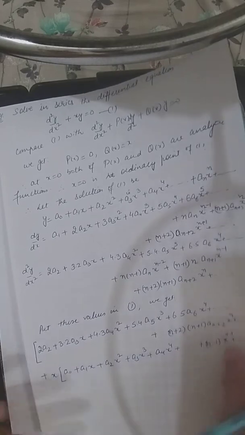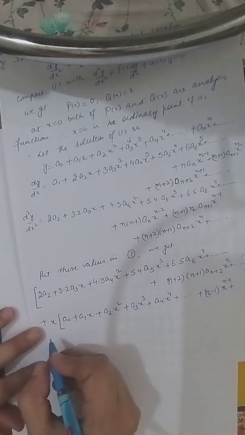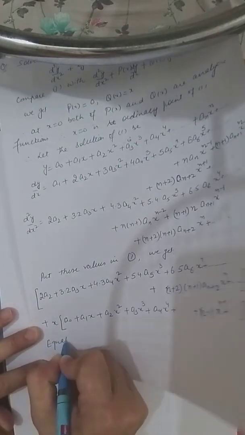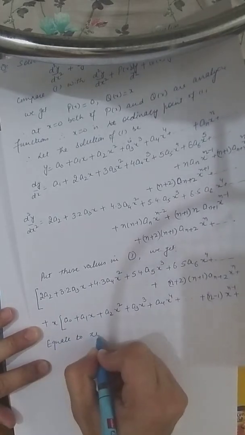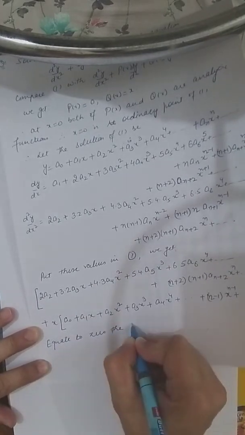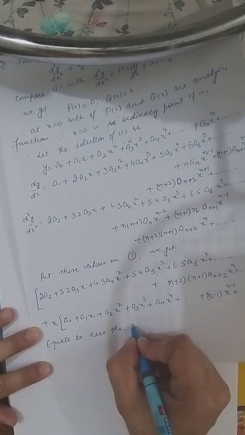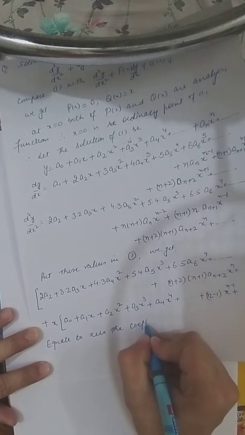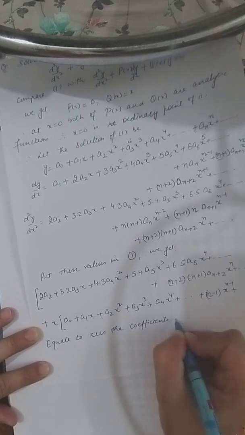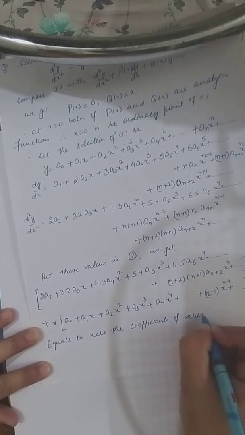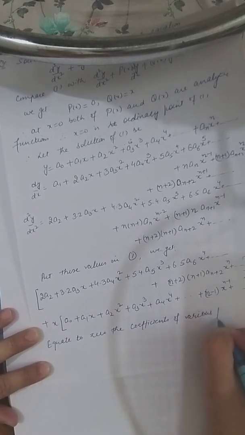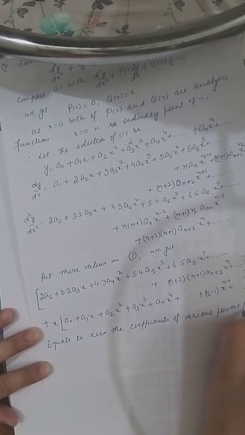Now equate to 0 the coefficients of various powers of x.